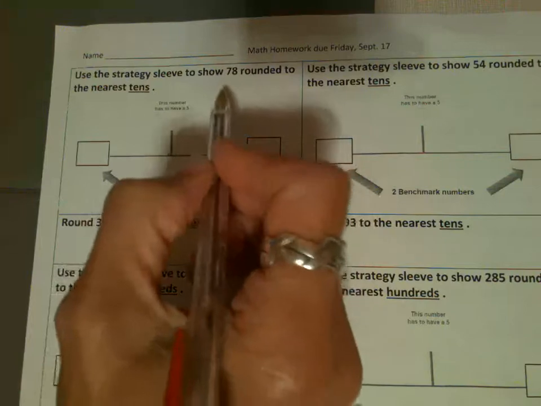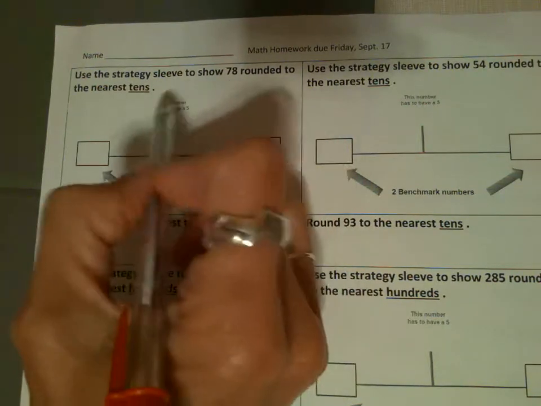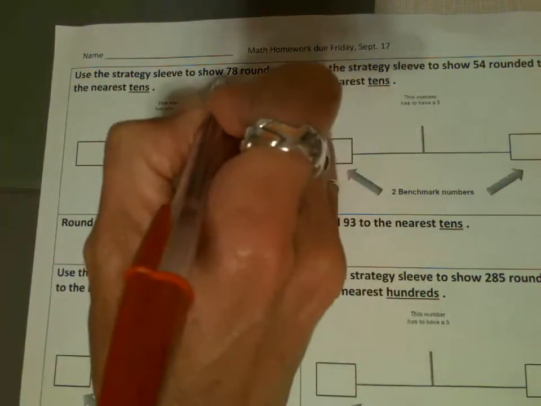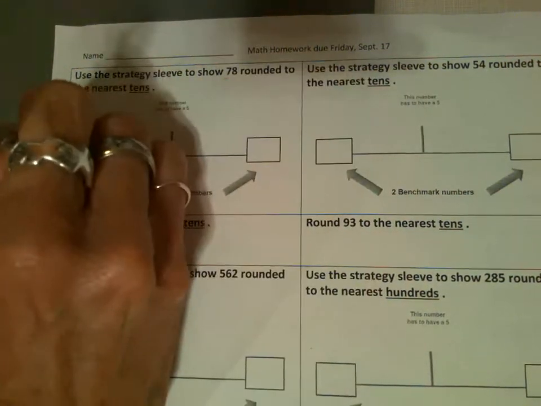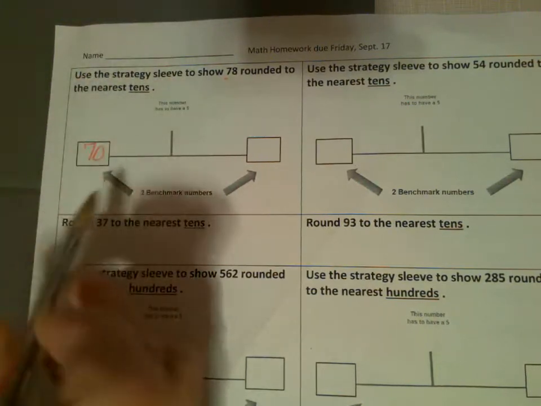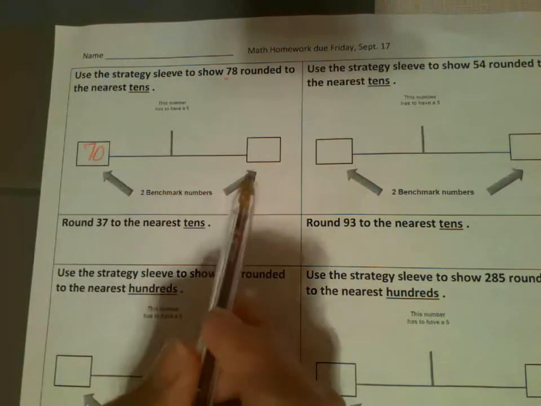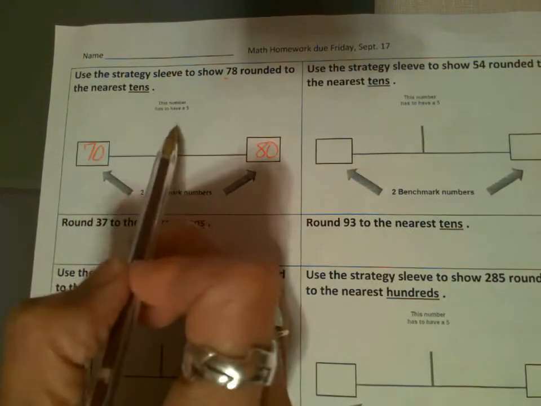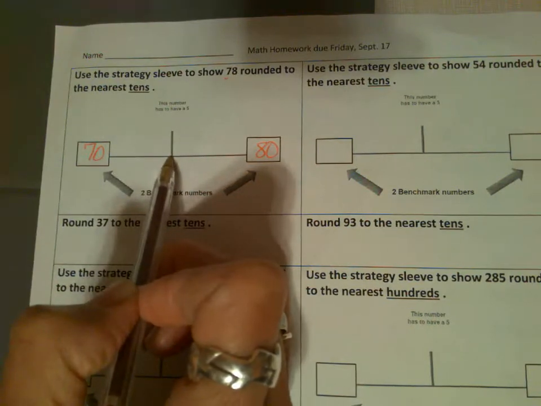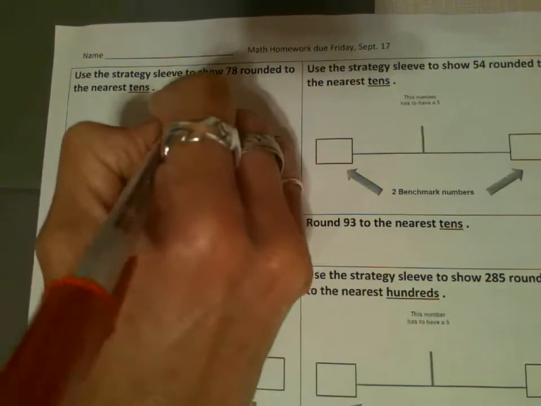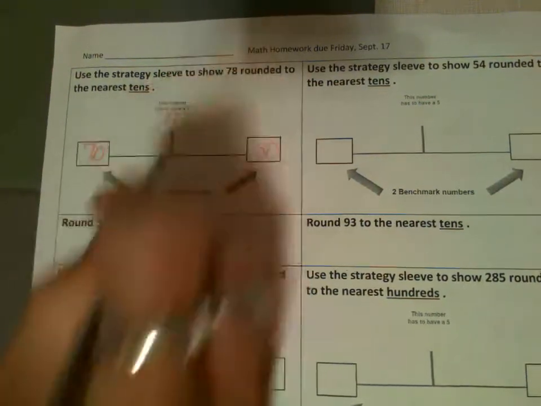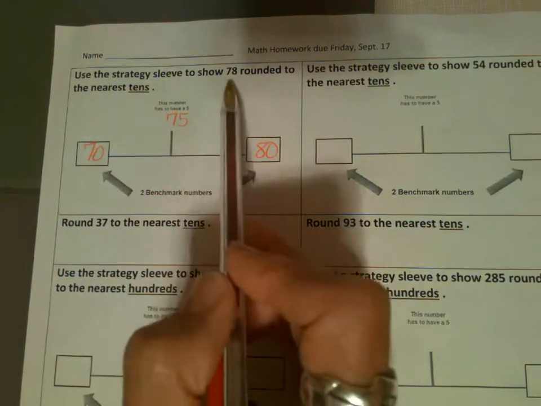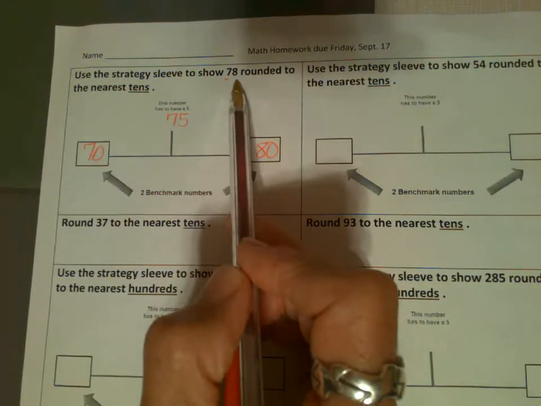So, notice that it says that I'm rounding 78 to the nearest tens. So we have these benchmark numbers. And so when I'm looking at the number 7, I know that this is going to have to be 70. So that 78's in between 70 and it's going to be in between 80. So it's in between two tens. Now, the number in the middle would be the number that falls between 70 and 80 and has to have a 5. So we put the 5 there and we add our 7. So we have 70, 75, and 80.